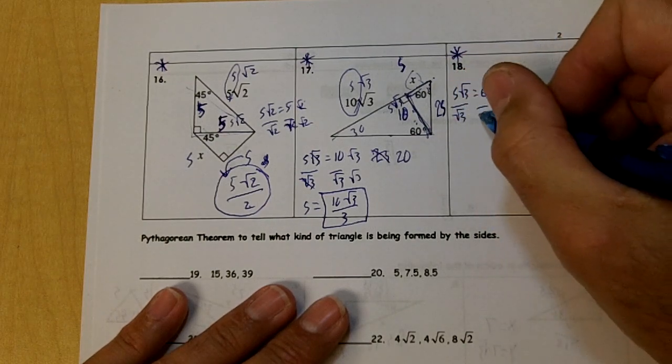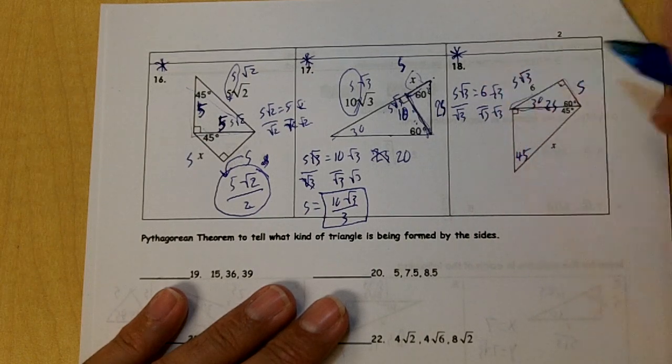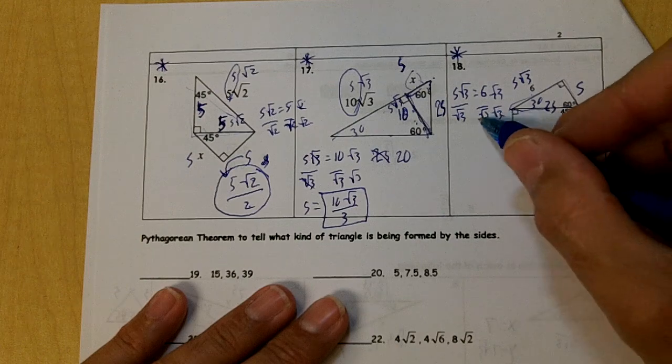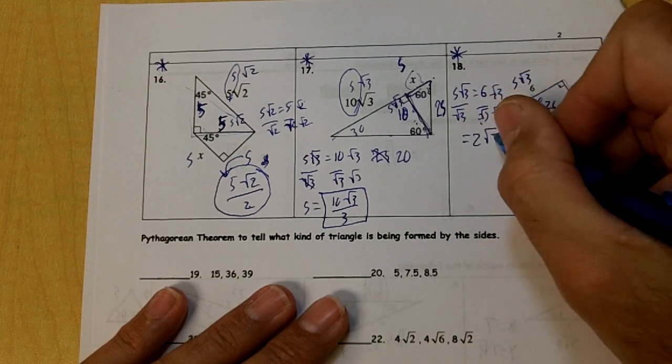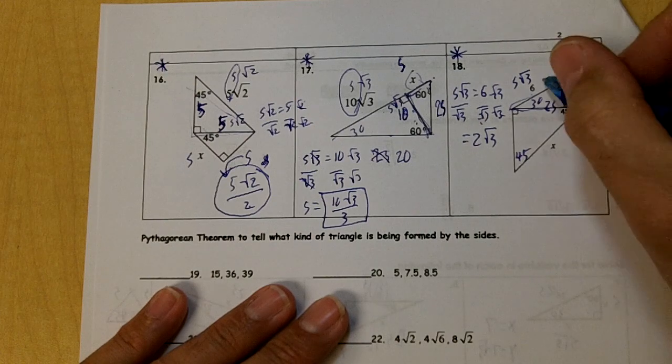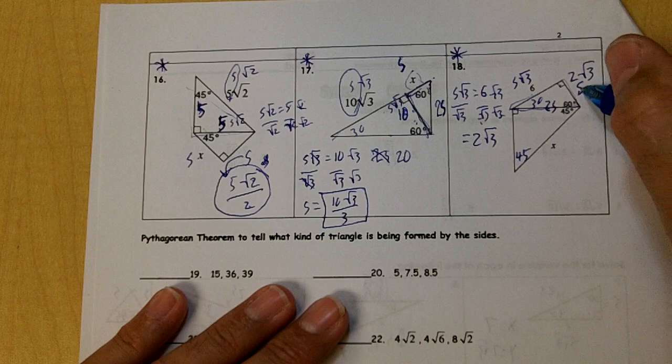Divide by the square root of 3. Then rationalize the denominator. The square root of 3 times the square root of 3 is 3. And 3 goes into 6 2 times. This is going to turn into 2 square root of 3 in it. Okay, so our S is 2 square root of 3.